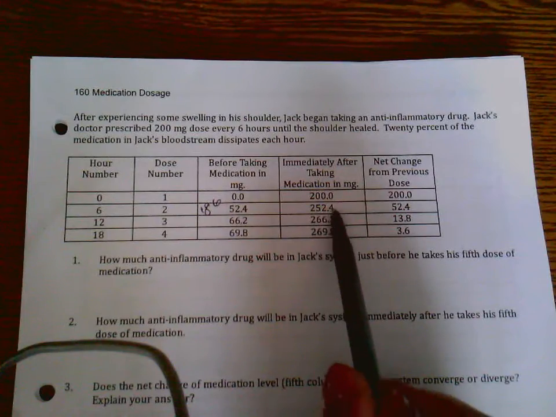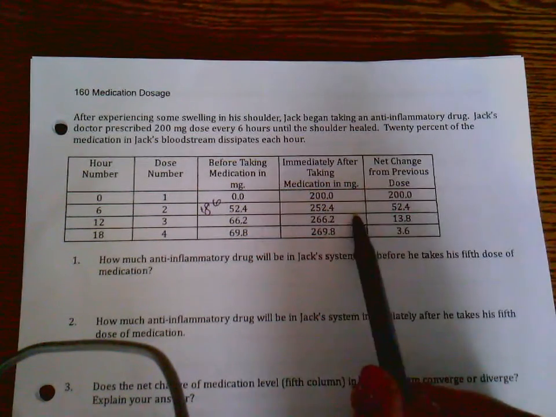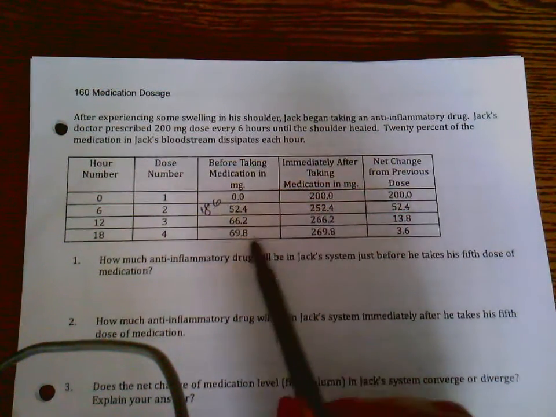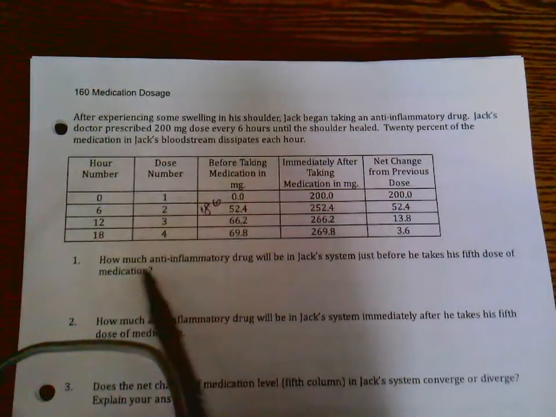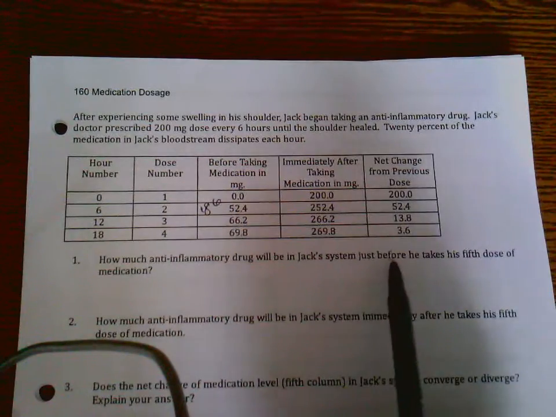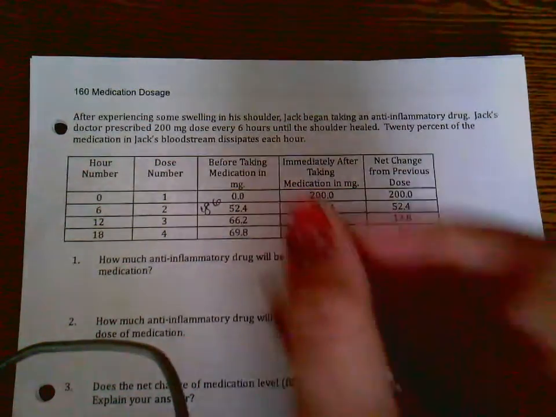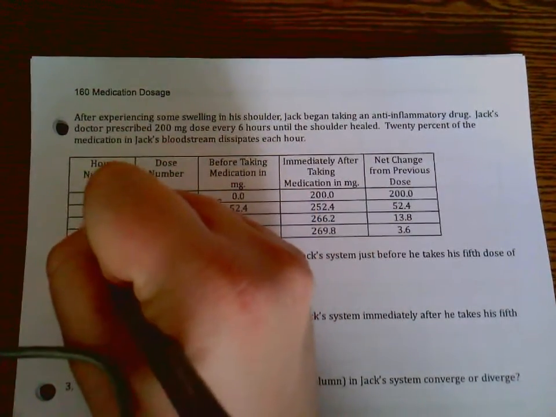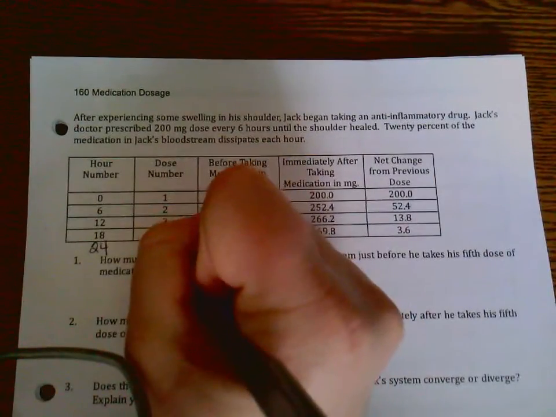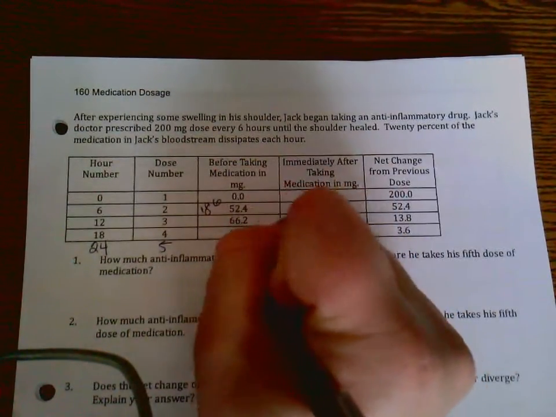The 52 to 66 is that 13.8. Then 266 dissipates for 6 hours. Add 200. So it says how much anti-inflammatory will be there before he takes his 5th dose of medication. So let's just fill in the last row there. So 24 hours. He's going to take his 5th dose. What number goes right there?